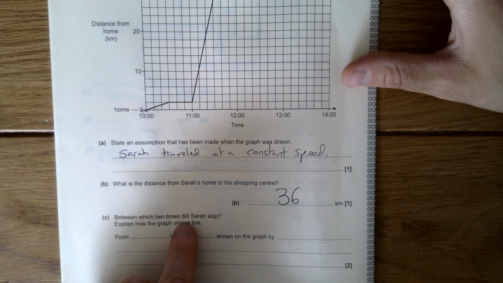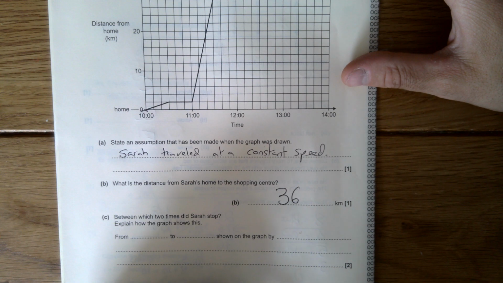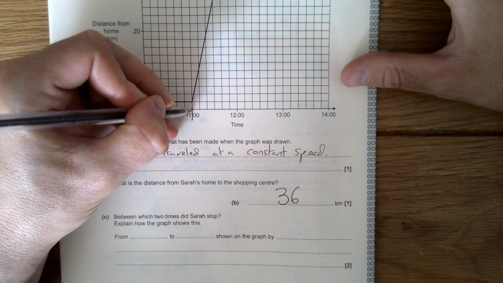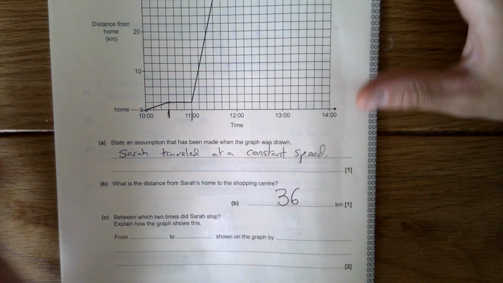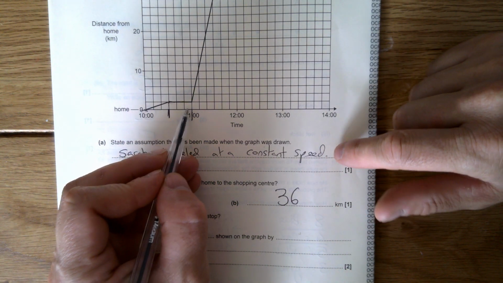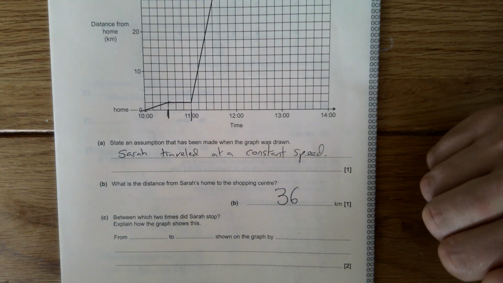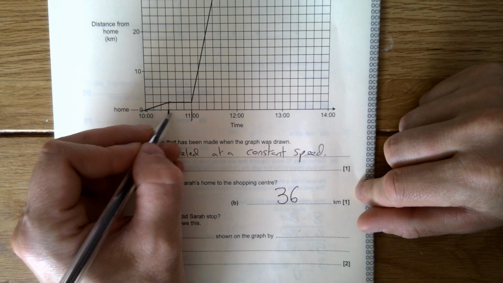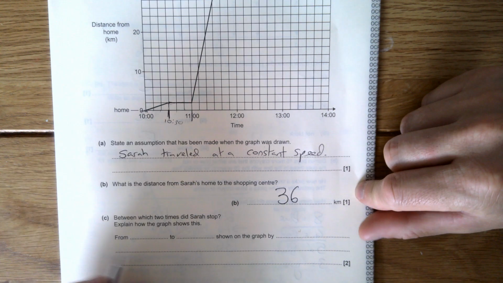Between which two times did Sarah stop? Explain how the graph shows this. So she stopped here to here. And a stop is a horizontal straight line. And the reason for that is time continues to tick, but the distance isn't increasing or decreasing. So we've got 1, 2, 3, 4, 5, 6. So she's stopping at 10:30 until 11.